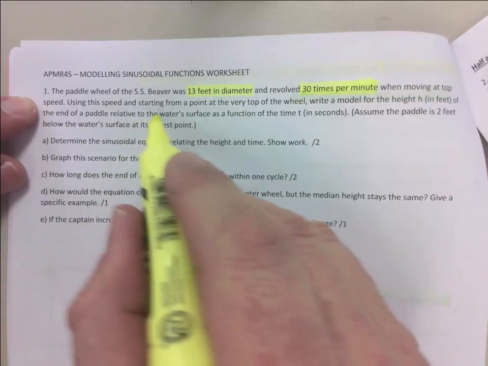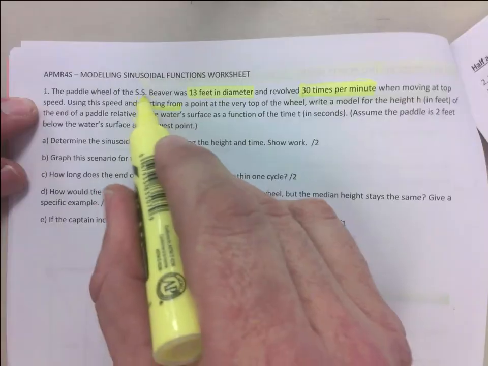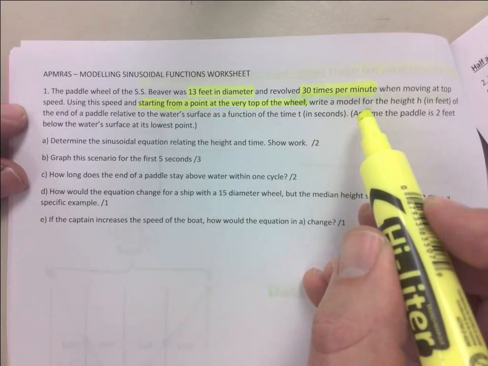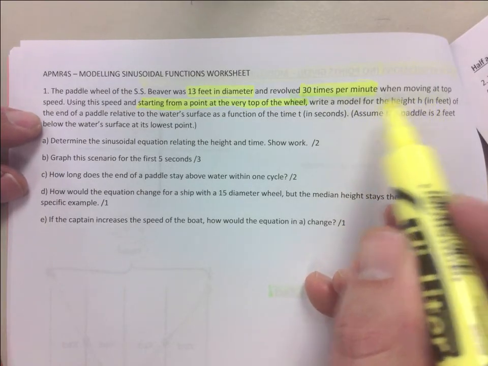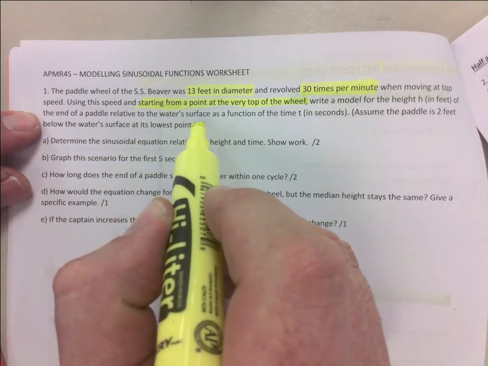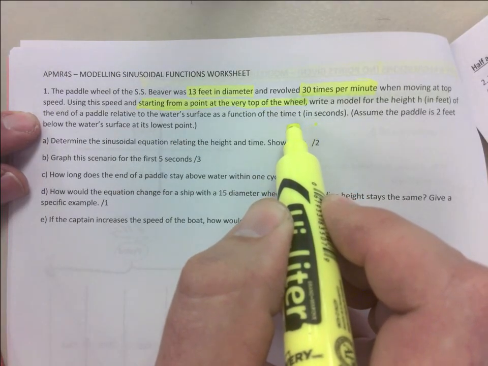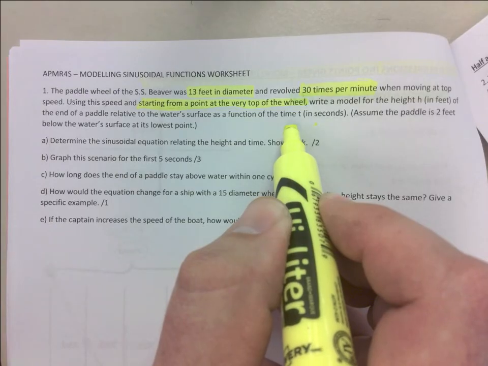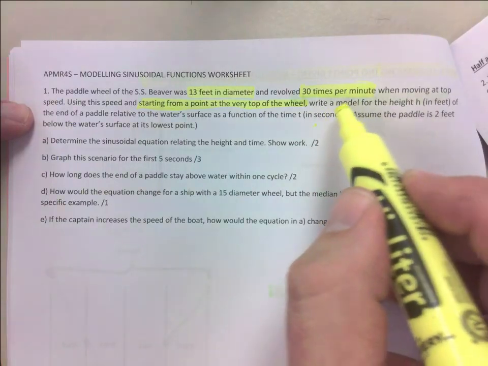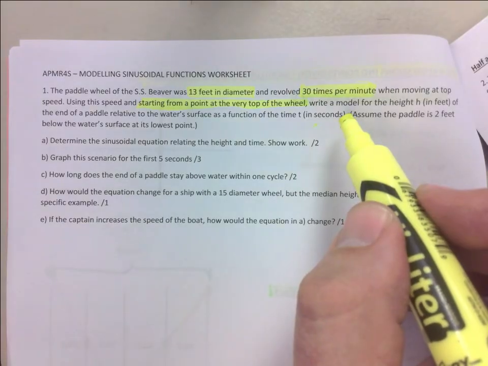Using the speed and starting from a point at the very top, highlight that too, starting from a point at the very top of the wheel, write a model for the height in feet of the end of the paddle relative to the water's surface as a function of time. You're like, whoa, what's happening there? I think the most important part of this whole statement is write a model, right? We're going to write an equation that will model the height over time.